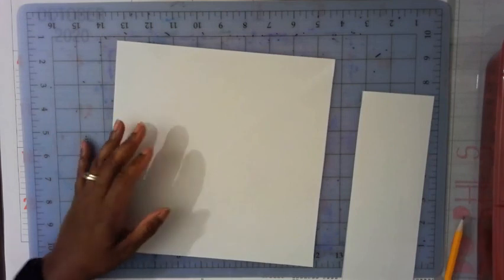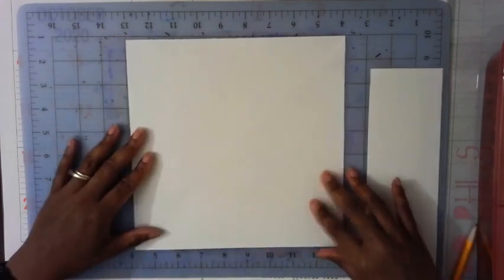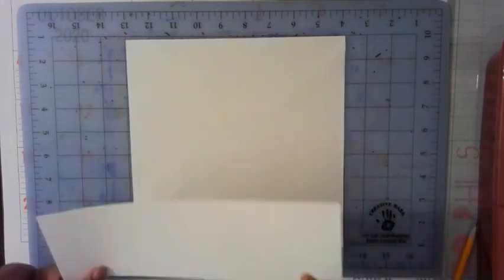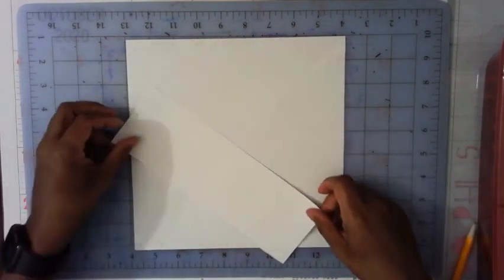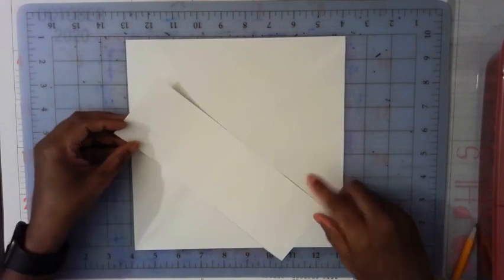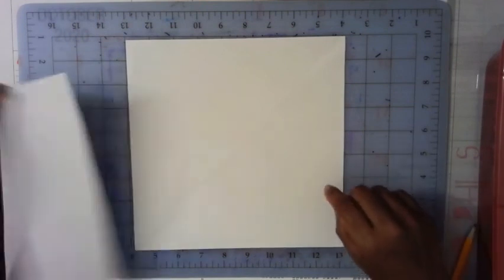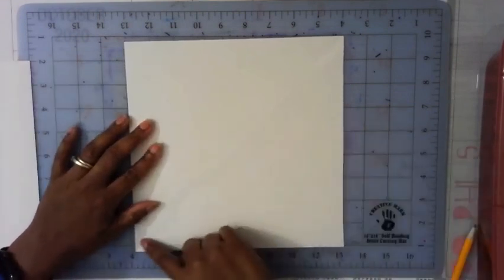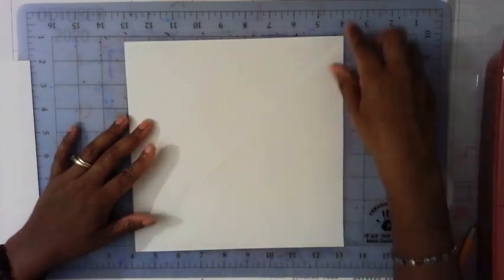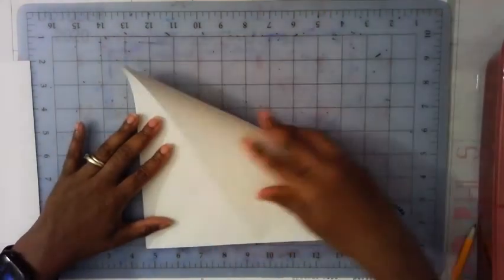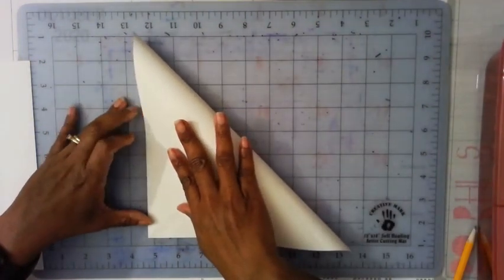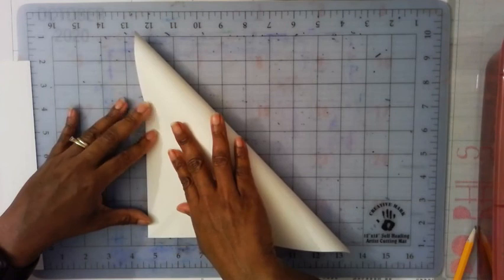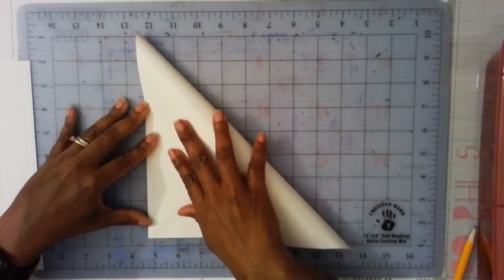Now, if I'm going too fast, remember you can pause this video. Keep your scrap, don't throw it away, because you can use the edge of it if you don't have a ruler. Alright, so we already have a line here, so we can go ahead and fold it the other way to make another line going the opposite way. So when we open our paper, it's going to be like an X.